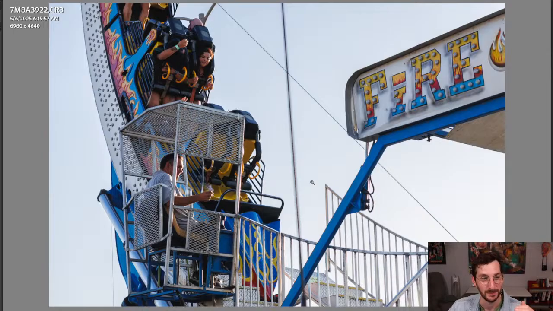Long exposure aside, probably my favorite shot from that particular carnival is just capturing this dude in a very honest moment for himself. But I actually didn't notice at the time that I shot this. It wasn't until I went back and started to review it, and then I was like, oh wait, is he smoking a cigarette in this thing? As the ride's going? So I went back over there and sure enough, he was smoking.